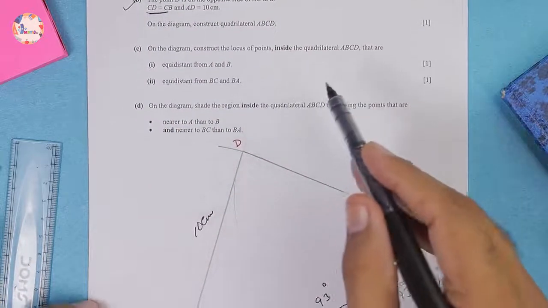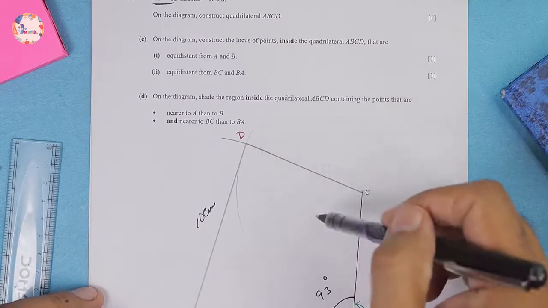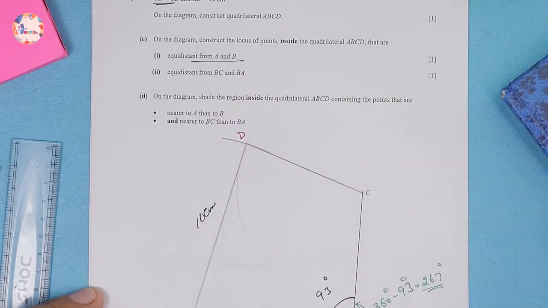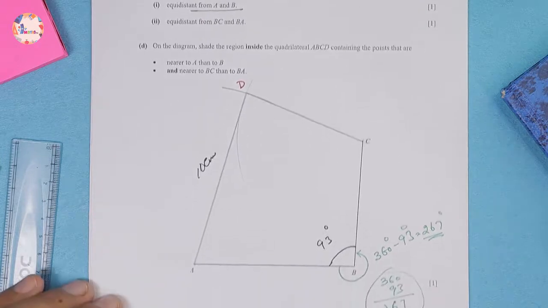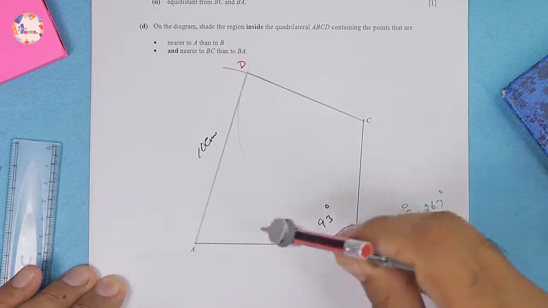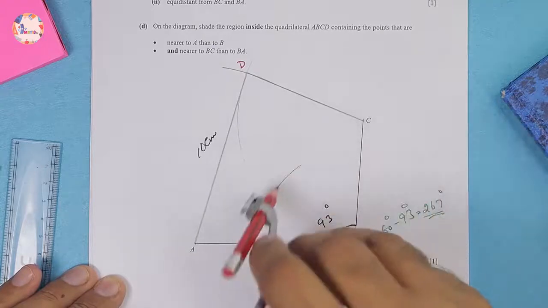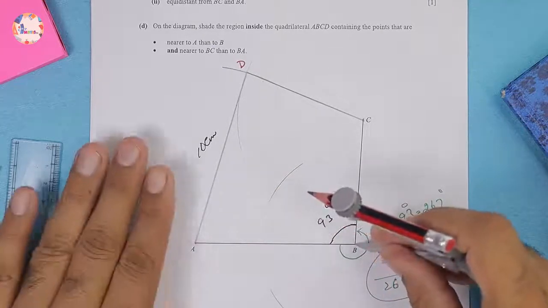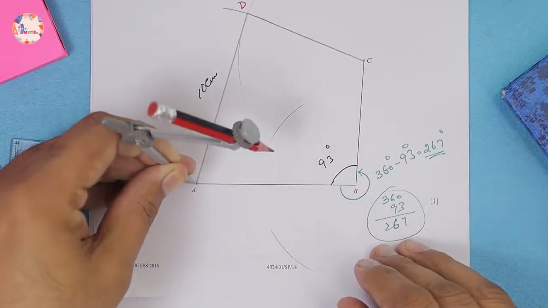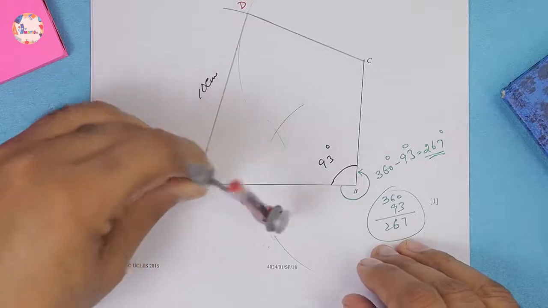Now C part, on the diagram construct the locus of the points inside the quadrilateral ABCD that are equidistant from A and B. Equidistant from A and B, so this will be a line bisector. We can open more than half of this line and make an arc above and below this, and we can put on this side as well and make another arc up and down.